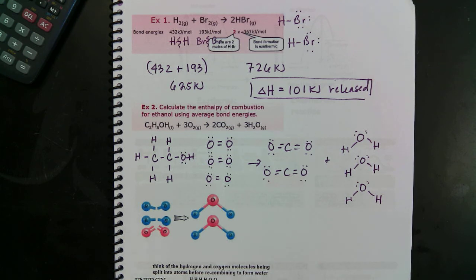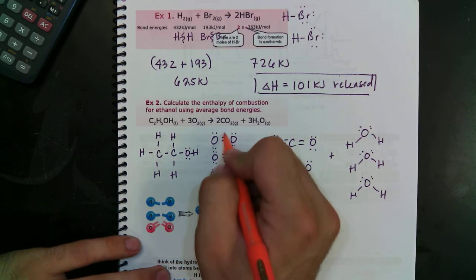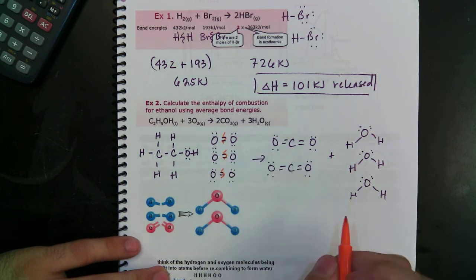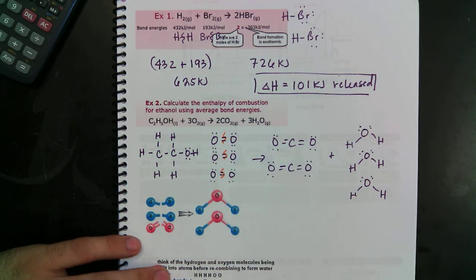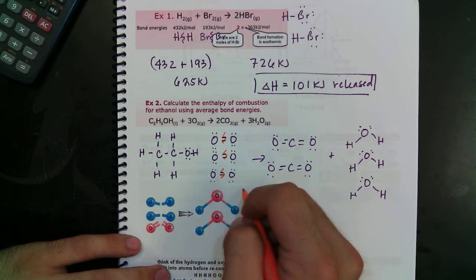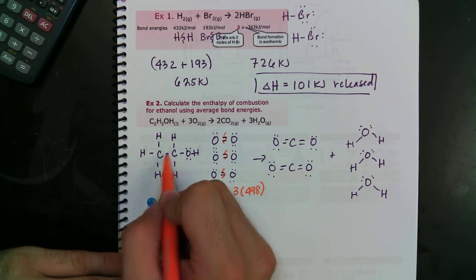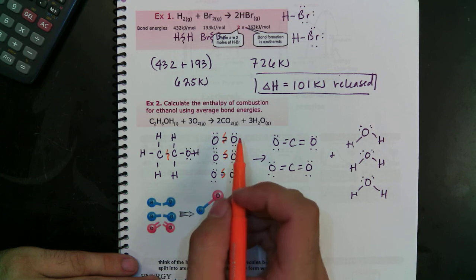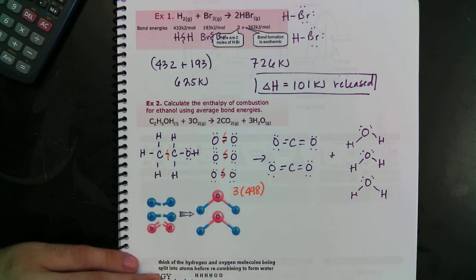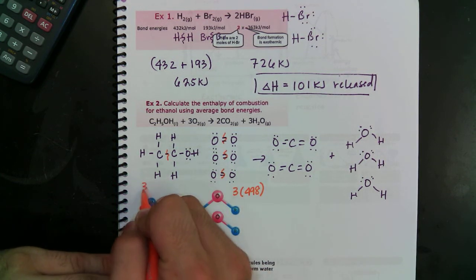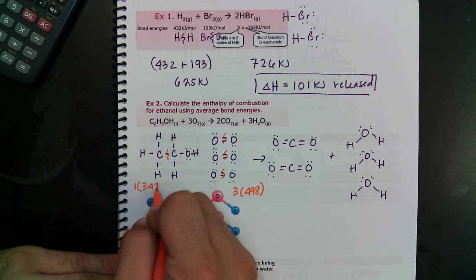So in terms of the bonds that we have to break: 1, 2, 3 oxygen-oxygen double bonds, and the table that I'm looking at says each one is 498, so I'm going to do 3 times 498 to break those bonds. We have to break 1 carbon-carbon bond, and the value that I'm looking at says 347 for that bond.